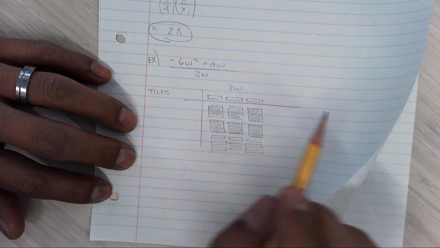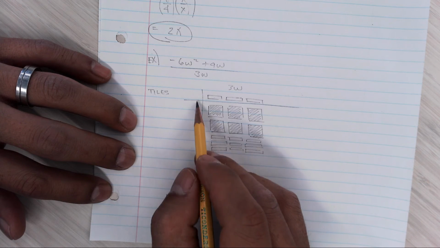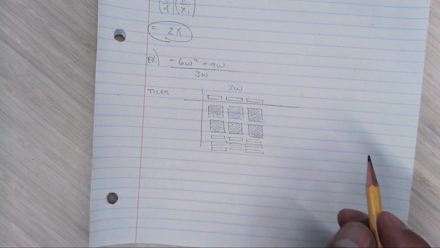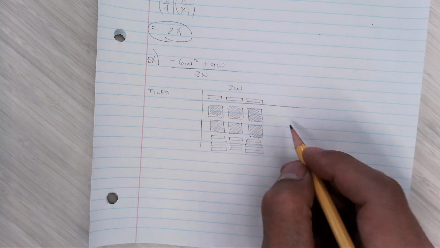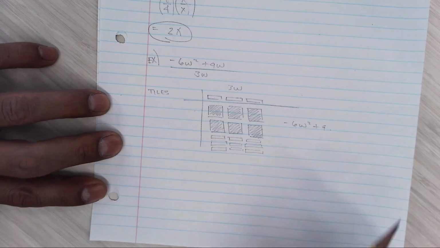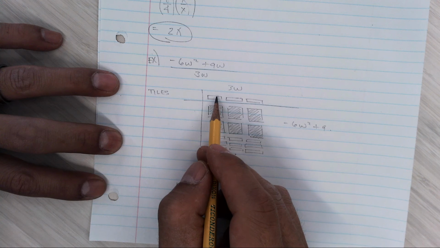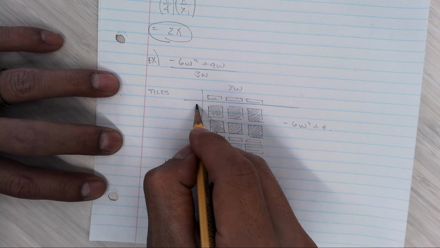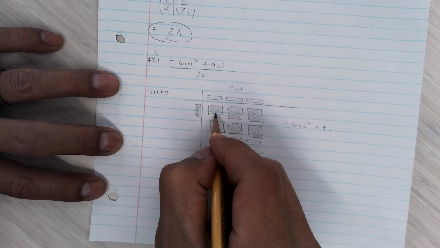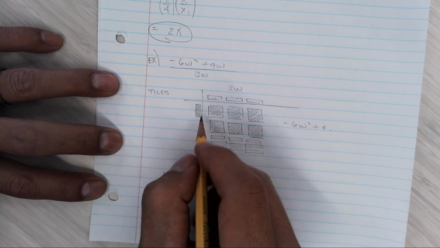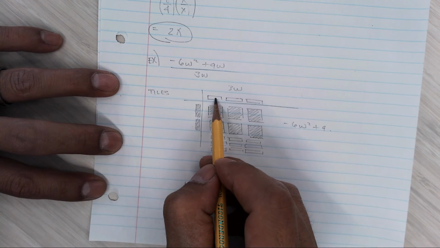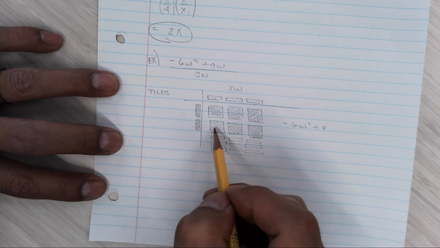So what do you predict, what tiles might we have to draw over here on this side? Remember 3w, we have our negative 6w squared plus 9w over here. Okay, so a positive w tile times, I'm guessing, a negative w tile. The positive times a negative will give us a negative w squared. And this is probably going to have to be a negative as well, negative w, because the negative times a positive here will give us a negative w squared tile.